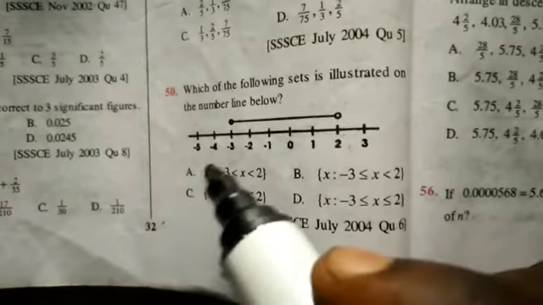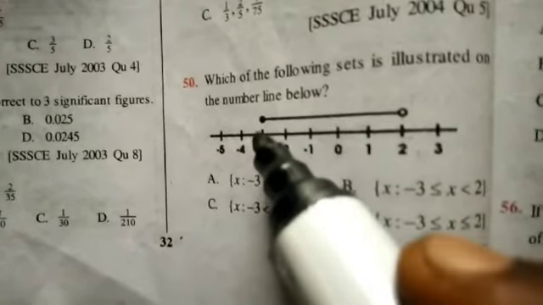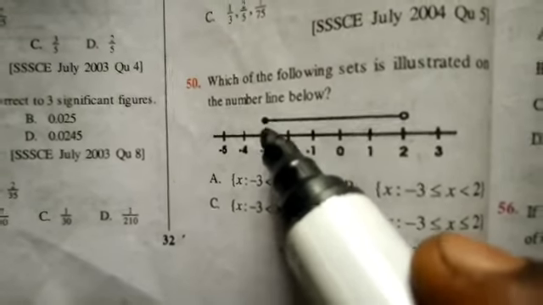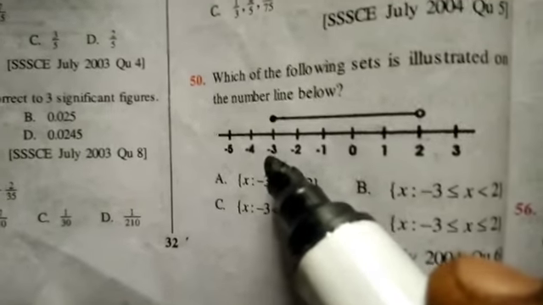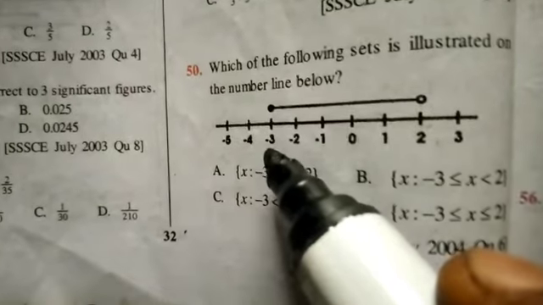You ask yourself, is the line moving to the right hand side or to the left hand side? From this one, you can see that the line is moving to the right hand side. If you are moving to the right hand side of the starting point, it means that you are greater than. When you are moving to the left hand side, it means that you are less than. So if the starting point is minus 3 and you are moving to the right hand side, it means that the numbers are greater than minus 3. So x is greater than minus 3. Does that make sense?